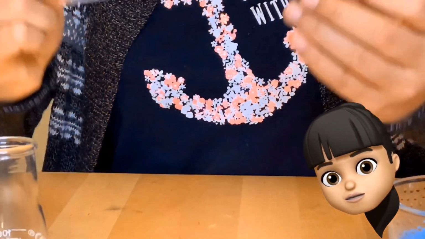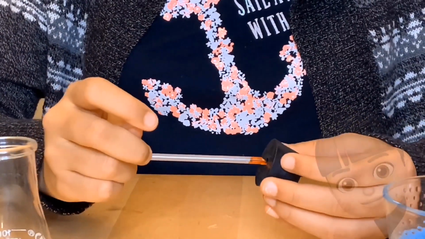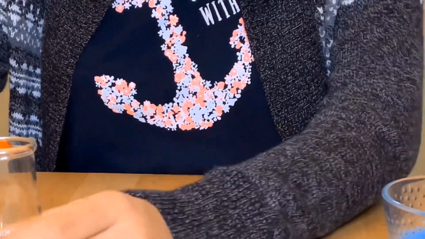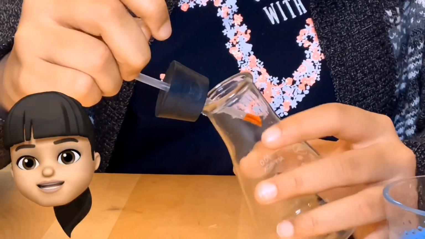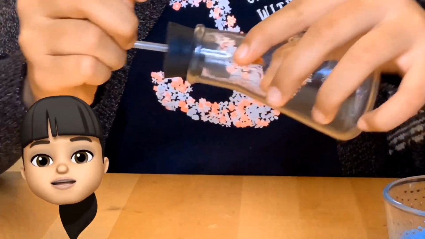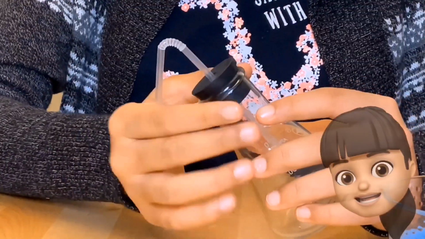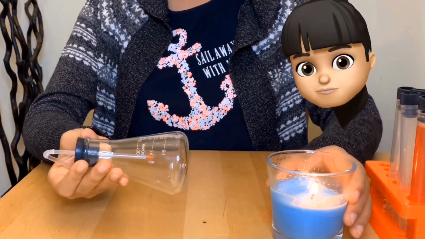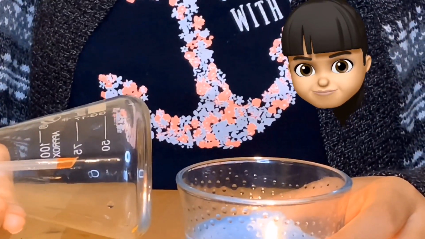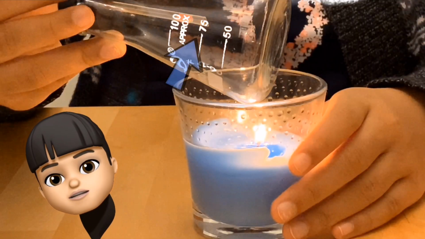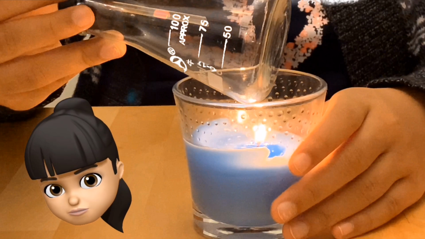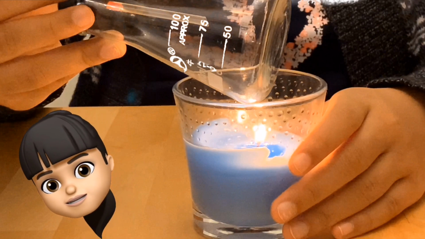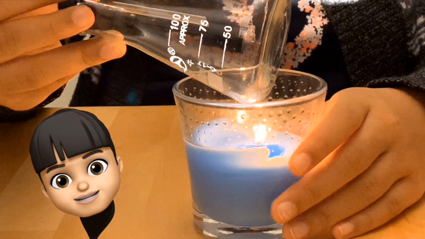Now I'll take this cork and put the straw through it, like so. Now I take this cork and insert it inside this flask, like so. Now I will place this beaker over a flame. As you can see, the water droplet is moving outward. This is because the air is pushing on the water droplet. The air is expanding because of the heat.